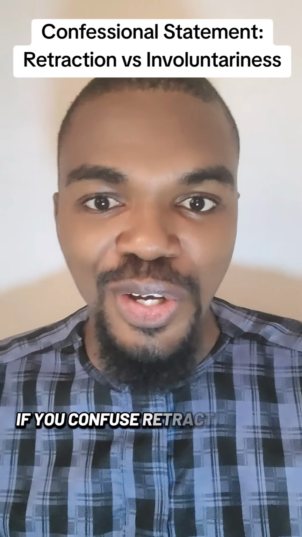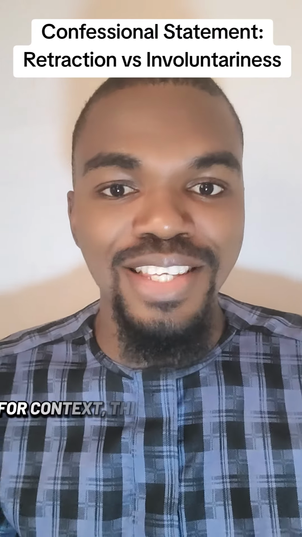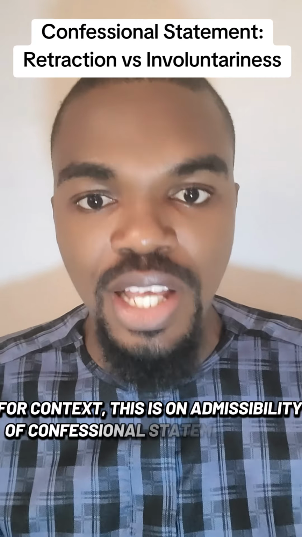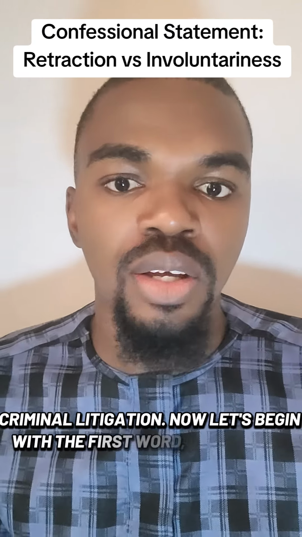If you confuse retraction with involuntariness, you may lose marks in the bar exam. For context, this is on admissibility of confessional statement in the course Criminal Litigation. Now, let's begin with the first word, retraction.